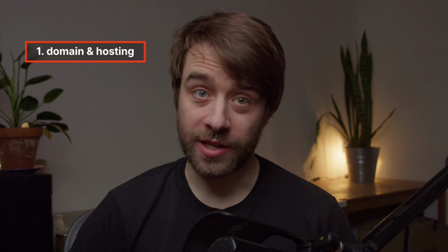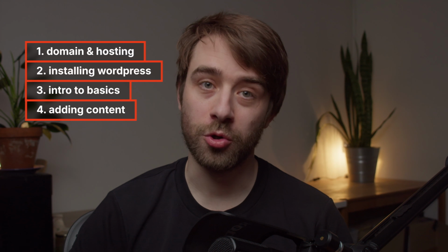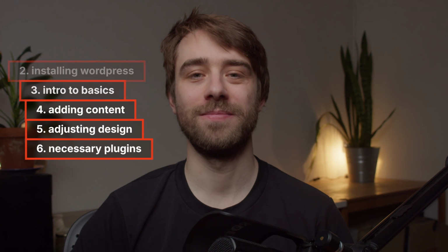Now for the structure of this tutorial. First, we'll get a domain and hosting. There's no website without those. Then we'll install WordPress, see the basic concepts, what themes and plugins are. After that, I'll explain how you add content to WordPress, the Gutenberg editor, and how you adjust the design. Last, we'll set up the security, backup, and some useful plugins like an SEO plugin.